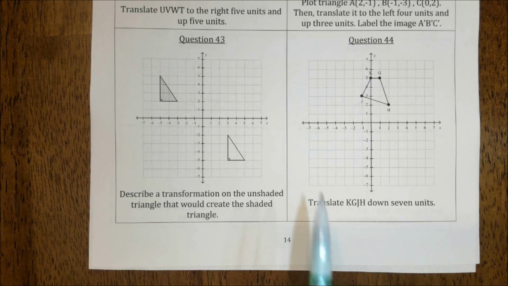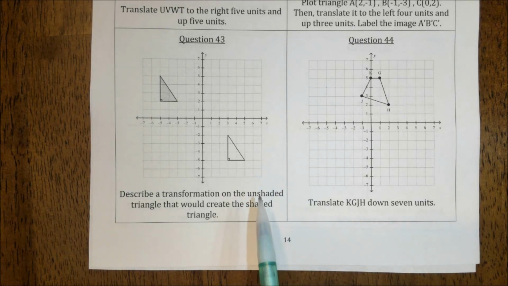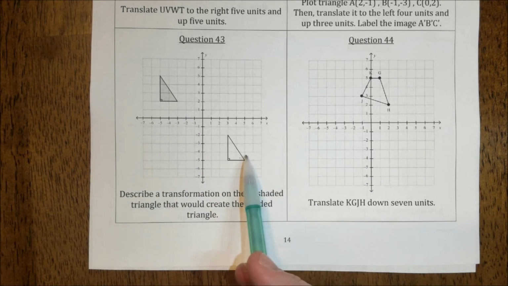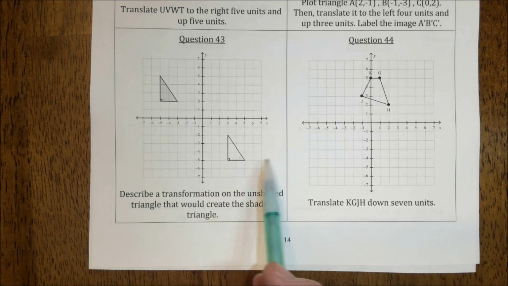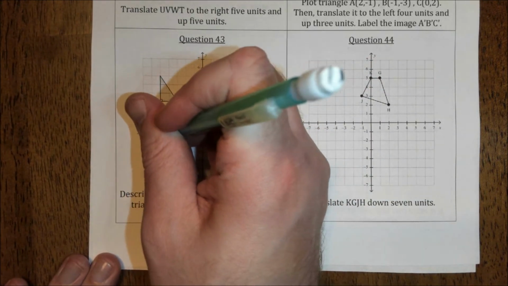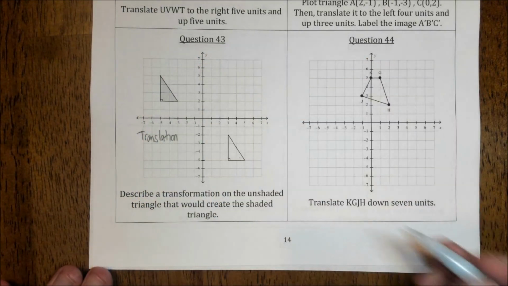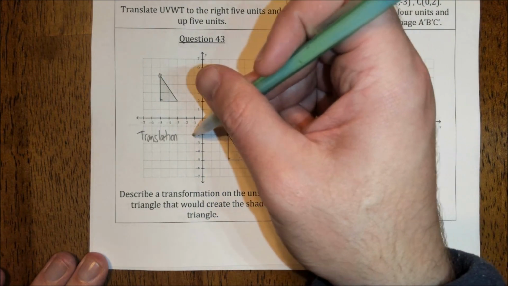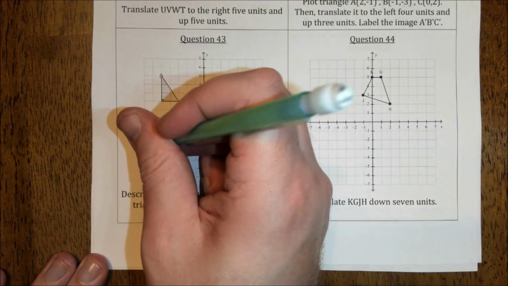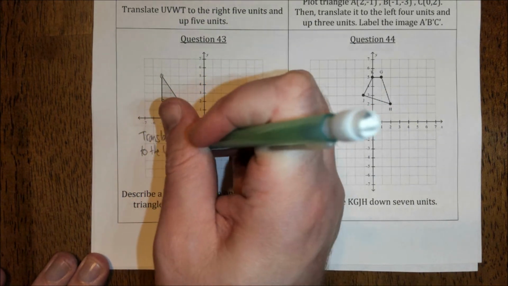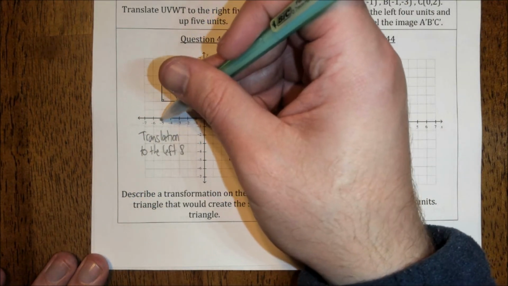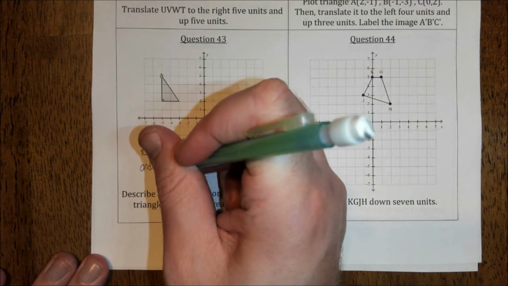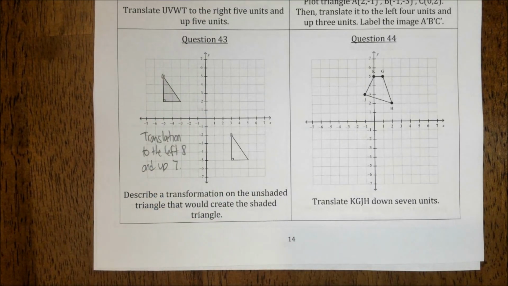Question 43 wants us to tell how did the unshaded triangle turn into the shaded triangle? Well, it didn't flip, it didn't spin, it didn't get bigger or smaller, so we know it's a translation. So now how far did it move? Well, let's look at this point. It moved to the left, 1, 2, 3, 4, 5, 6, 7, 8. And it moved up, 1, 2, 3, 4, 5, 6, 7. Let's check that again. And up 7. Translation to the left 8 and up 7.